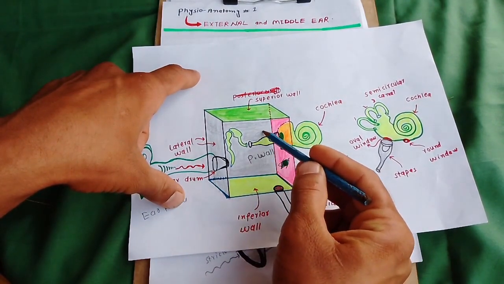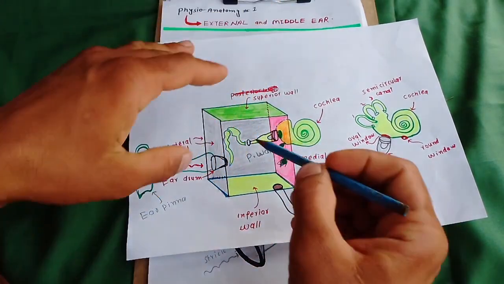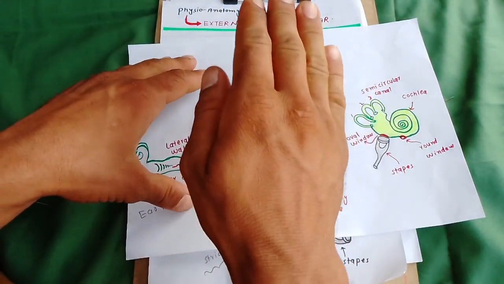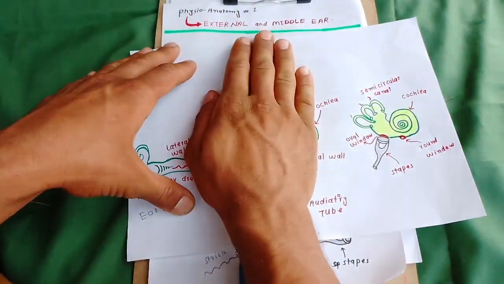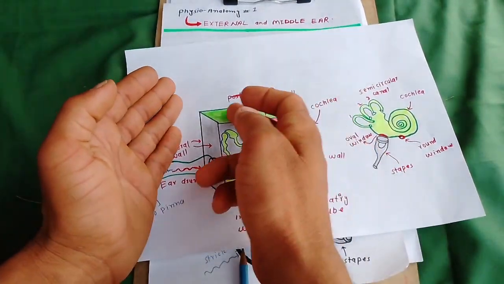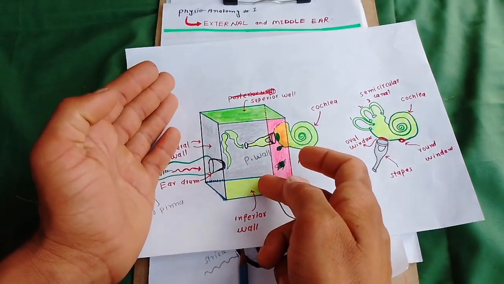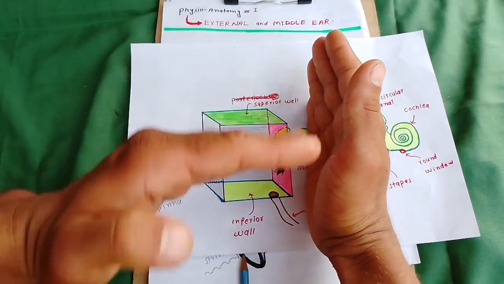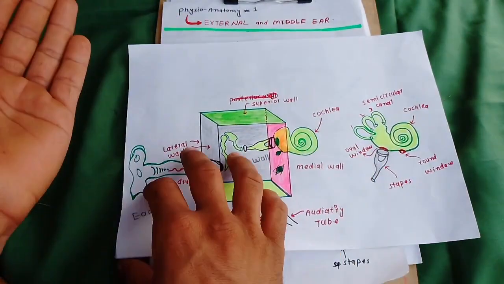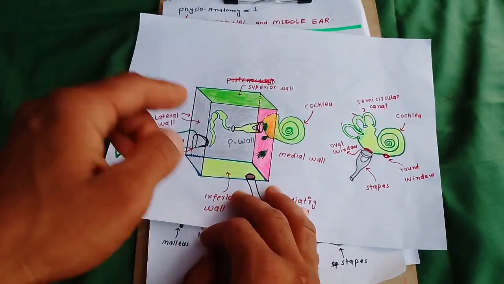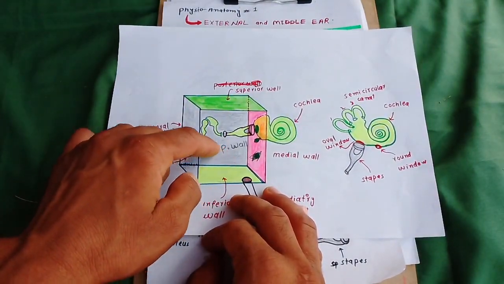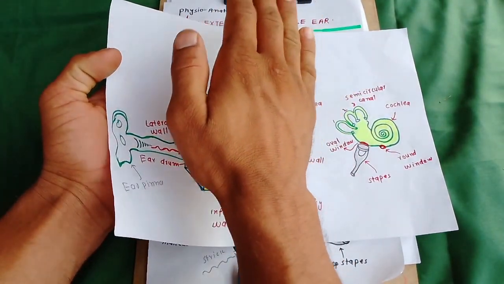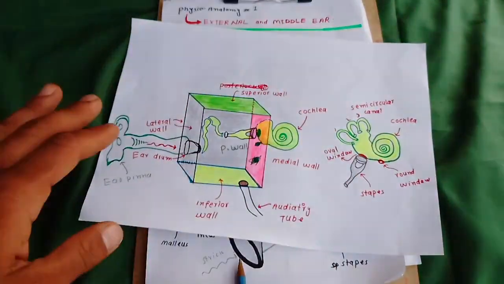This is the posterior wall, while the anterior wall is this. My hand is the anterior wall. Okay, lateral wall. This is the middle ear, the middle ear cavity, the tympanic cavity. Lateral wall, medial wall, superior wall, inferior wall. And from this page, this is the posterior wall. It is shadowed here, but my hand is the anterior wall, posterior wall.